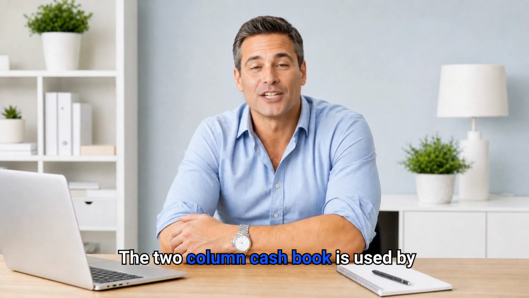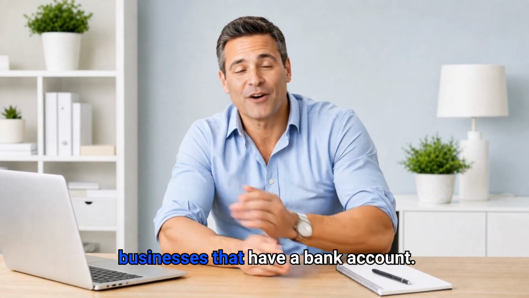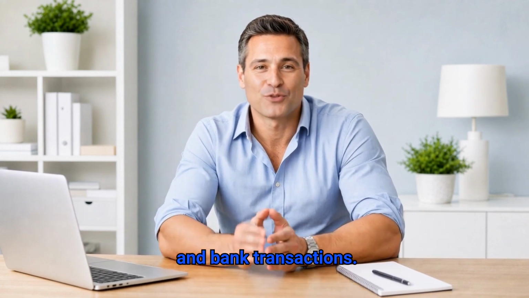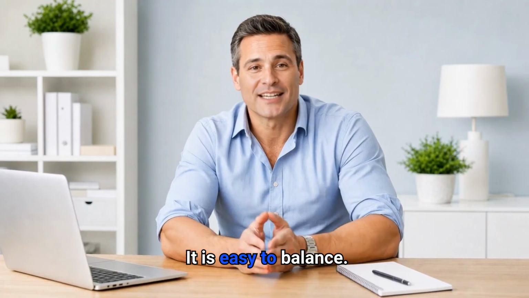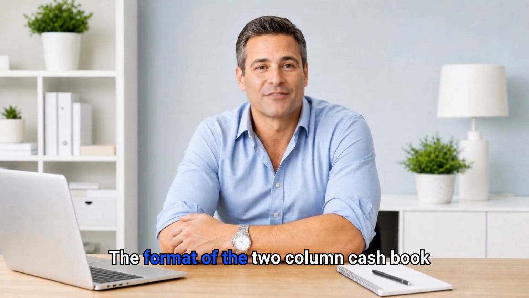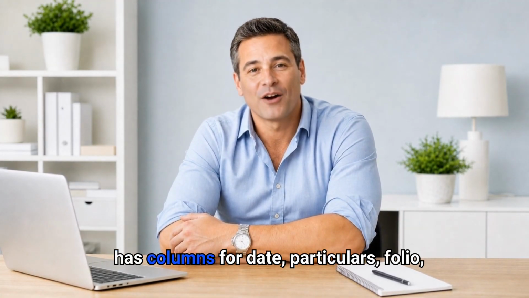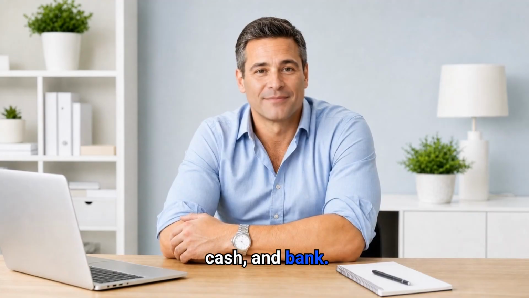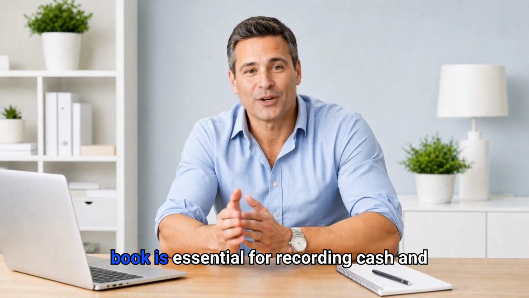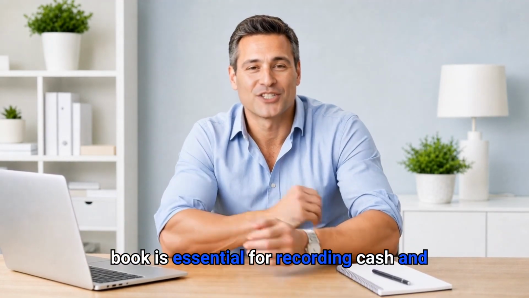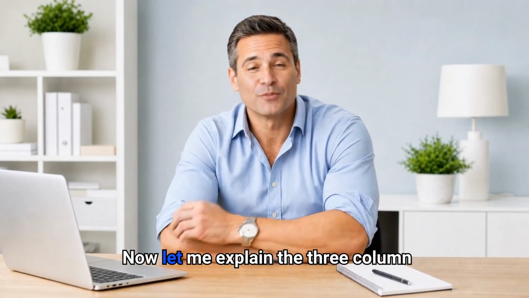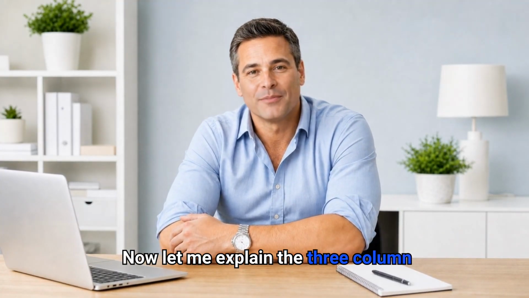The two-column cash book is used by businesses that have a bank account. It provides a complete record of cash and bank transactions. It is easy to balance. The format of the two-column cash book has columns for date, particulars, folio, cash, and bank. Understanding the two-column cash book is essential for recording cash and bank transactions. This is frequently tested. Now, let me explain the three-column cash book.